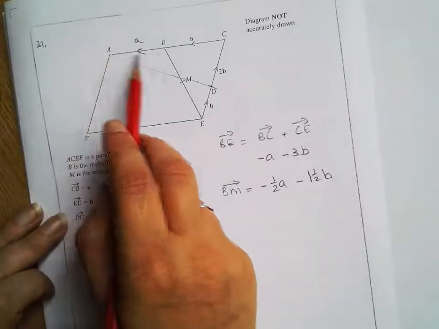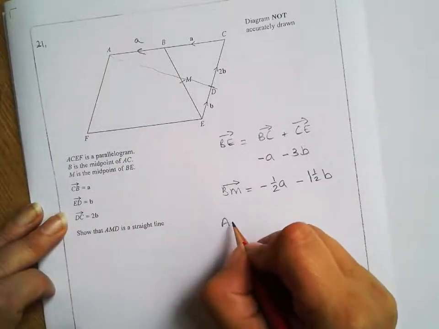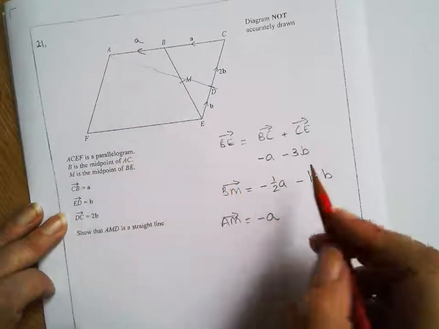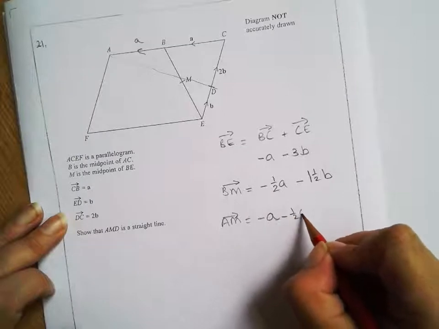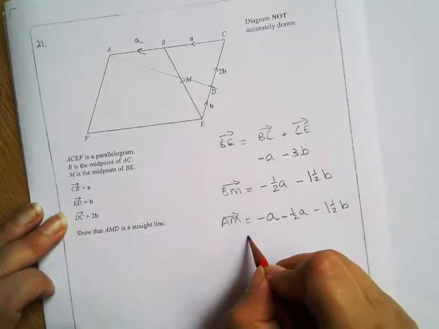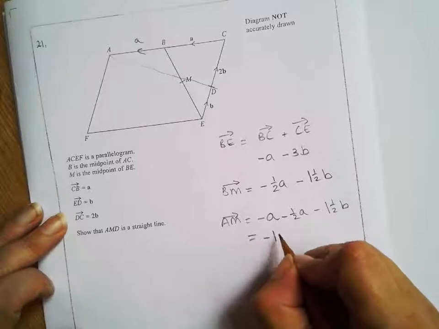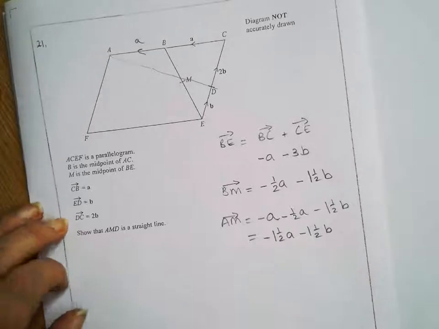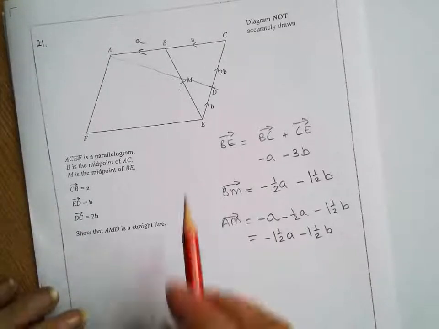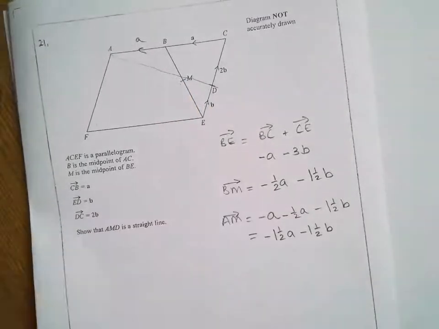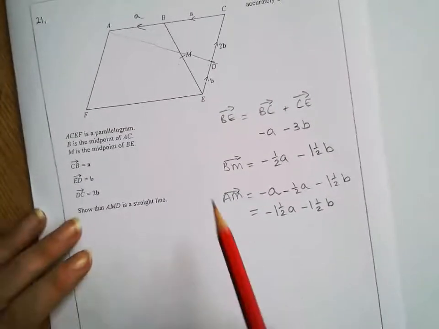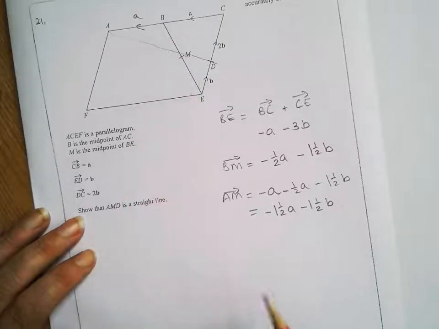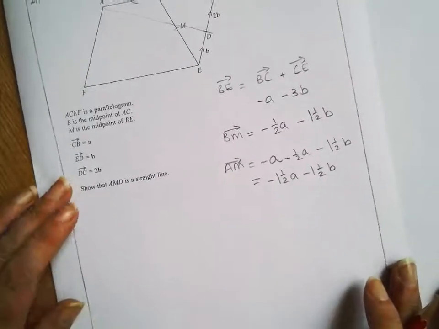And if I want to go from A to M, I'm just going to do A to B, which is minus A, and then from B to M, which is minus half an A minus 1.5 B. And when I simplify that, I get minus 1.5 A minus 1.5 B. So my next step is to work out the bit that goes from M to D, and of course I now know how to go from M to E because it's half of BE. So I just need to find some way to fit this in.